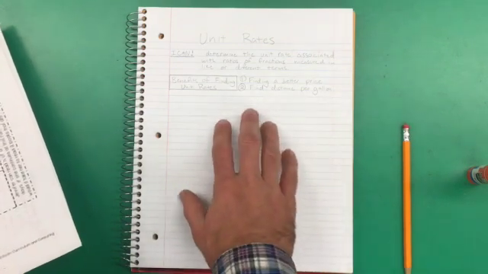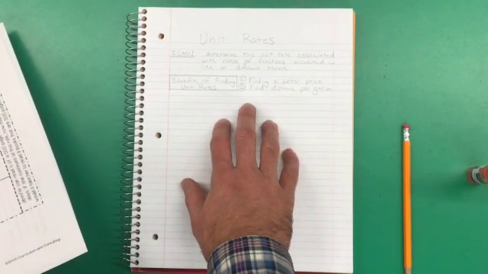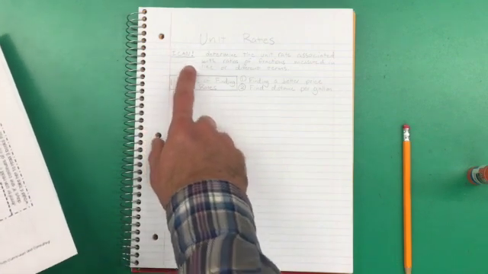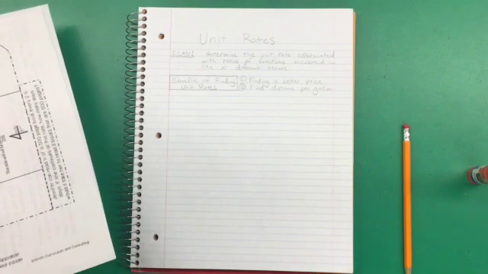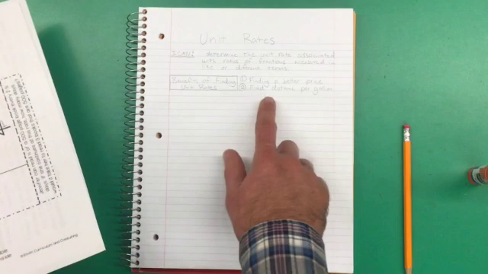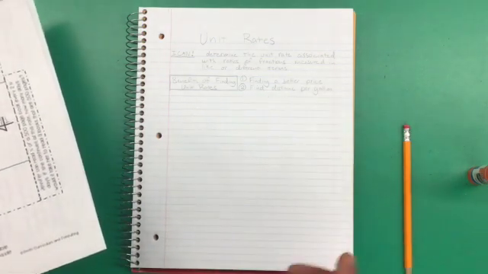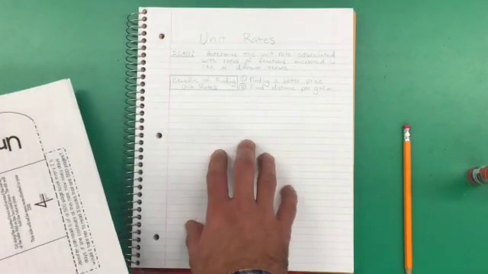Today, I'd like you to pause the video here and make sure you have all of these notes written down. So unit rates, your I can statement, which is: determine the unit rate associated with ratios of fractions measured in like or different terms. And then the benefits of finding unit rates, which is finding a better price or finding distance per gallon, very useful in life. So you're going to need to do that.